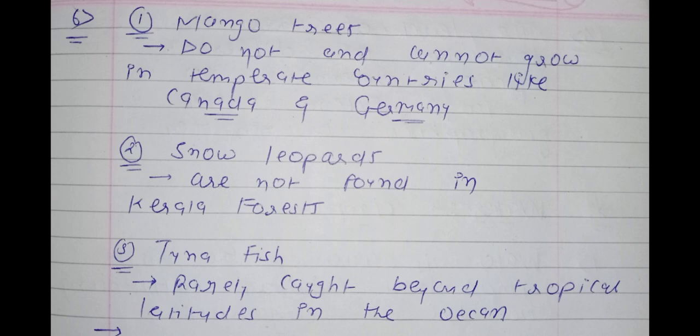Point number 2: snow leopards are not found in the forests of Kerala state, while tuna fish is not going to cross its boundary, which means it is not able to be caught near the tropical latitudes in the ocean. Okay, so the first part of this question is completed.